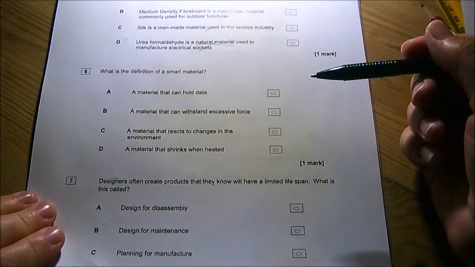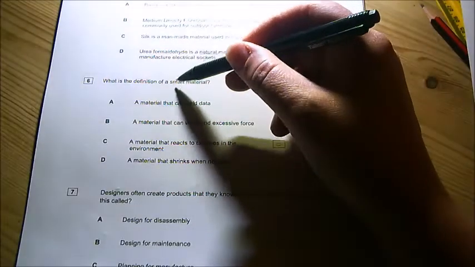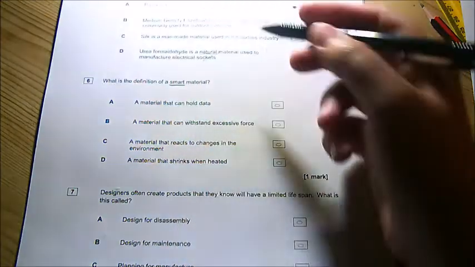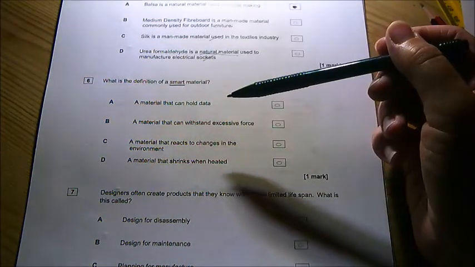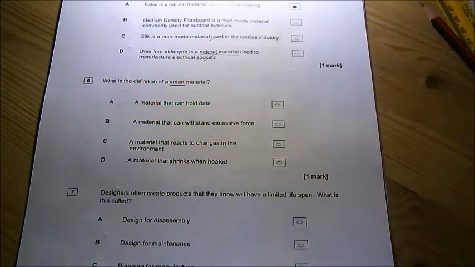Question 6. So, what is the definition of a smart material? Right, I know and I remember that a smart material is something that reacts to its environment. So let's see. Material that can hold data.